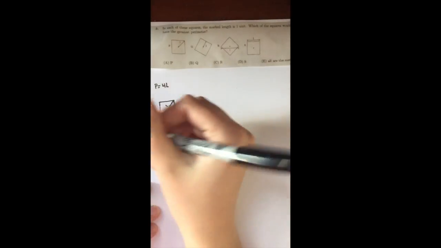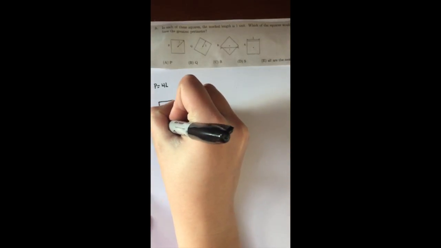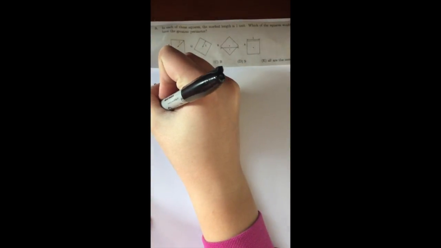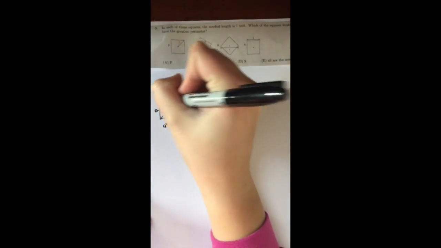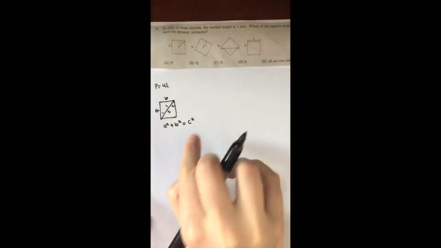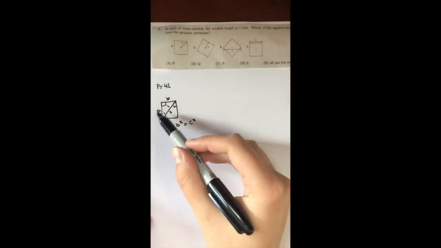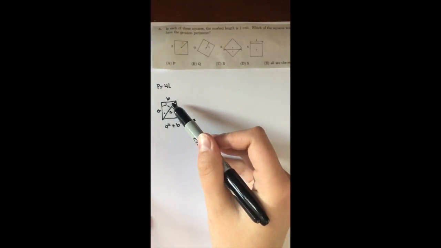And now that we have the length of the diagonal, it's very easy to find the length of the sides of the square. So you remember that a squared plus b squared is equal to c squared. So we are going to call this a, b, and c. In this case, the Pythagorean theorem is true because this is a right angle. Therefore, these two sides squared are equal to the hypotenuse squared.